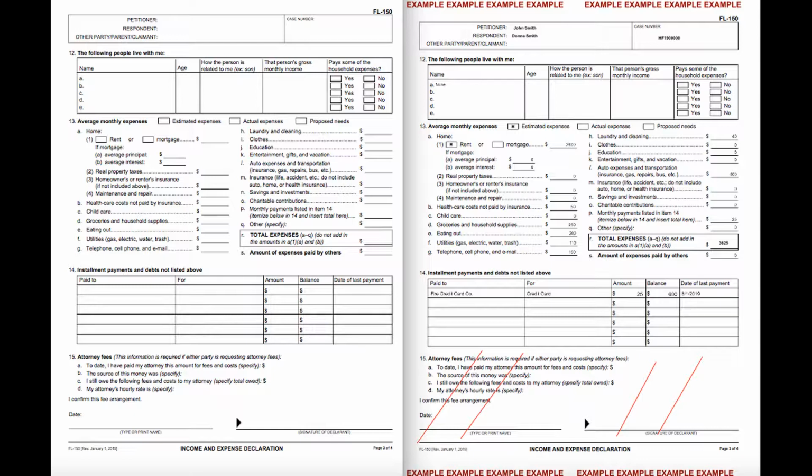And they may have a legitimate answer. I'm living on credit cards. I'm pulling from my savings. But they just need to include that somewhere. But other than that, I mean, these are questions that the judge is going to ask.